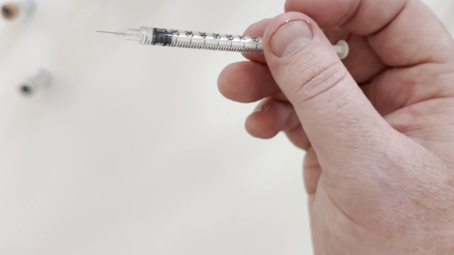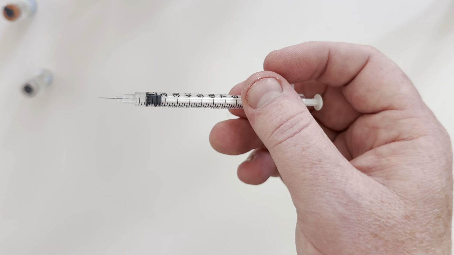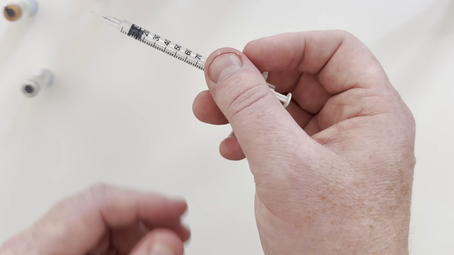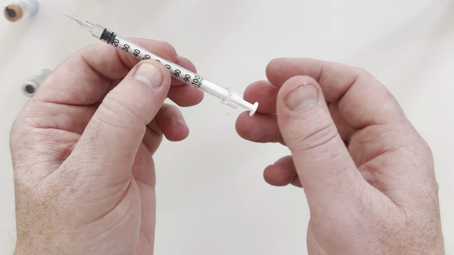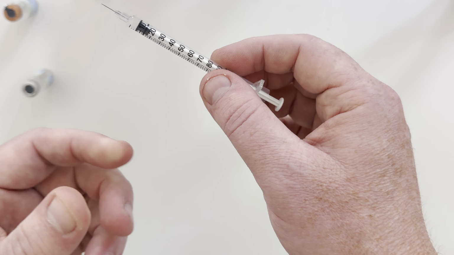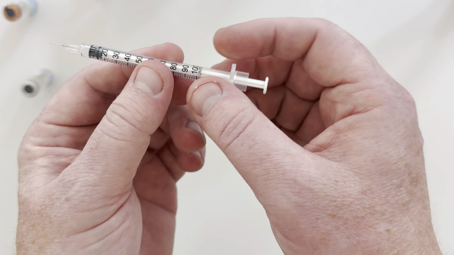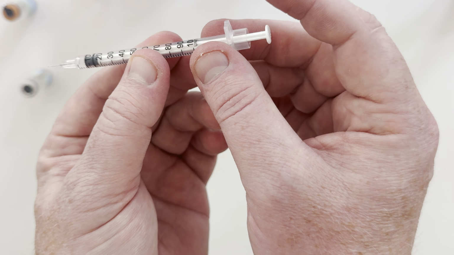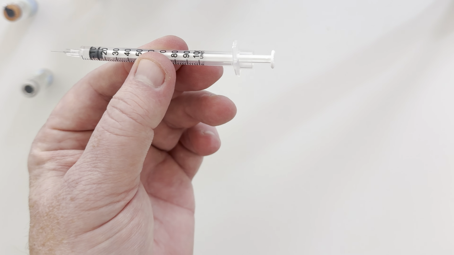Now, I'm not going to show injecting because I think that would be too far. I'm already playing with fire here. And again, none of this is real. This is all simulated, right? So what you would do is pick your point that you would inject it, slide it in an angle, and just go ahead and do your thing.